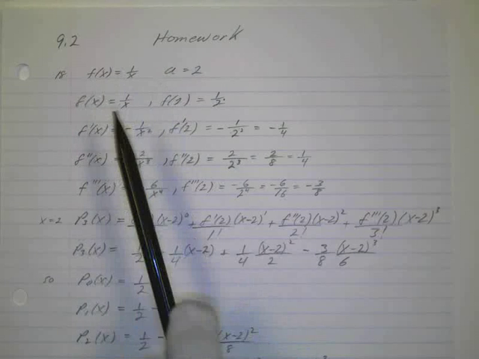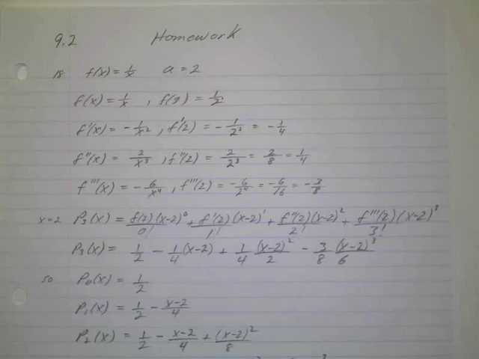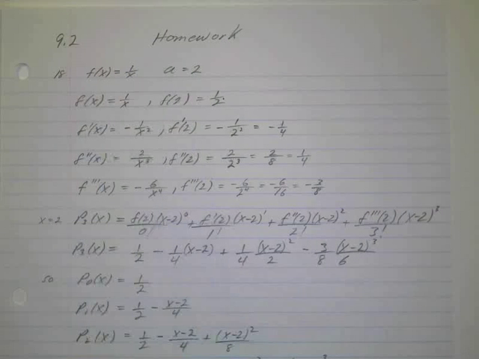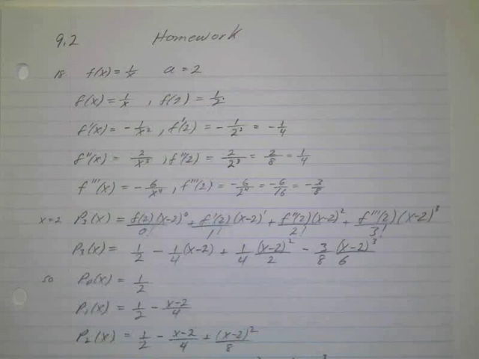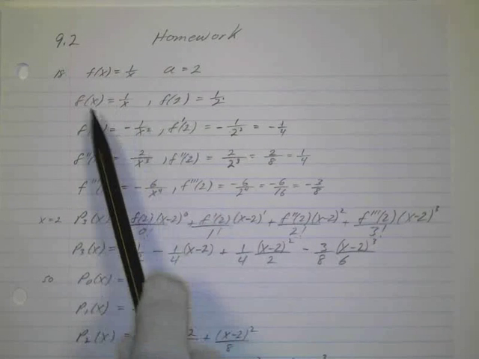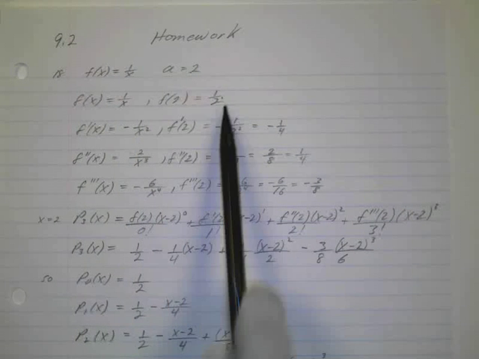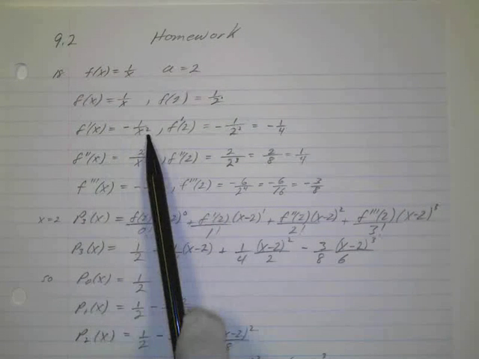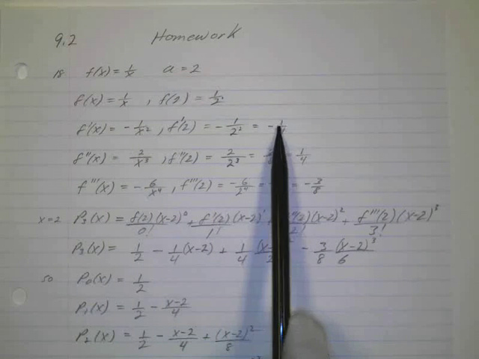So f of x equals 1 over x, again at a equals 2. We have to evaluate each of these at a equals 2 to use Taylor's formula, and then we'll have x minus a, or x minus 2, in the formula. So f of x is 1 over x. F of 2 is 1/2. F prime of x is negative 1 over x squared. F prime of 2 is negative 1 over 2 squared, which is negative 1/4.